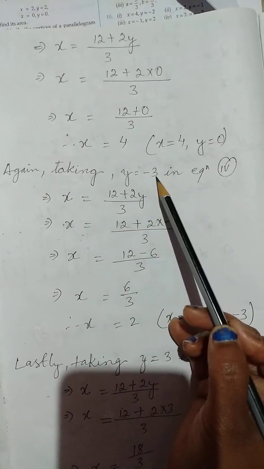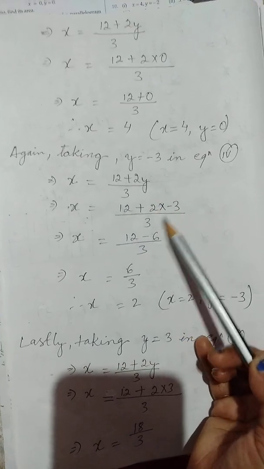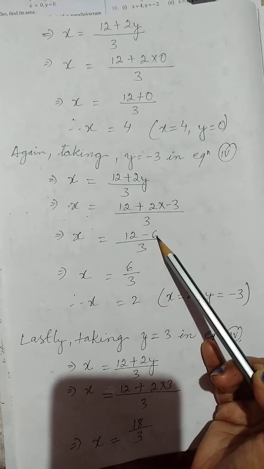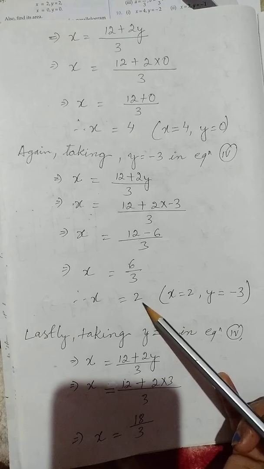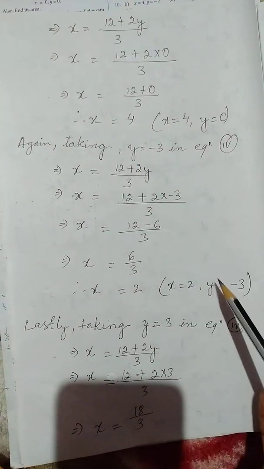Again taking y equal minus 3 in equation 4. Now in place of y will be minus 3. So minus 6, 12 minus 6, 6 by 3 is 2. So what we are getting, x is 2 when y was minus 3.